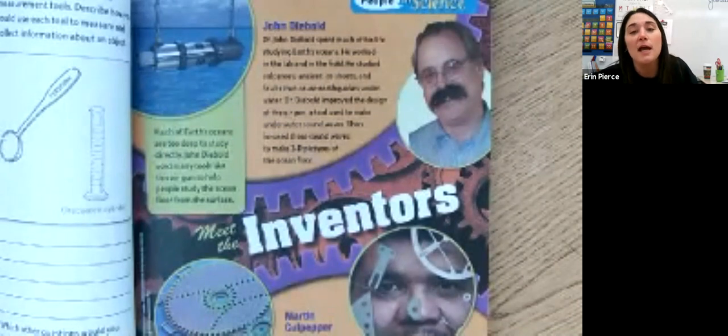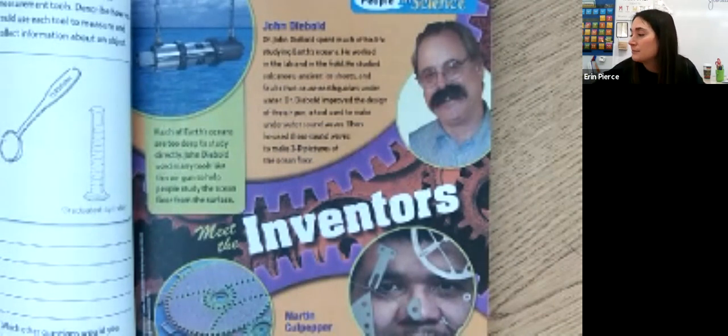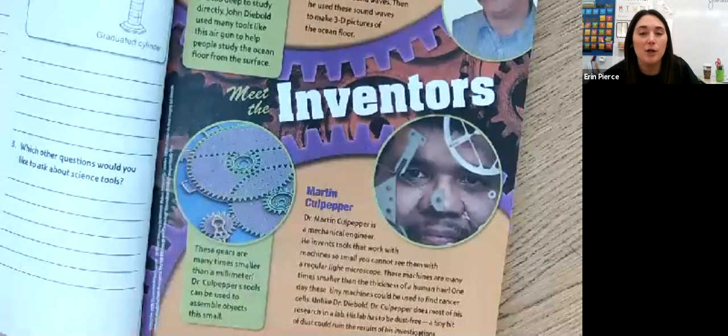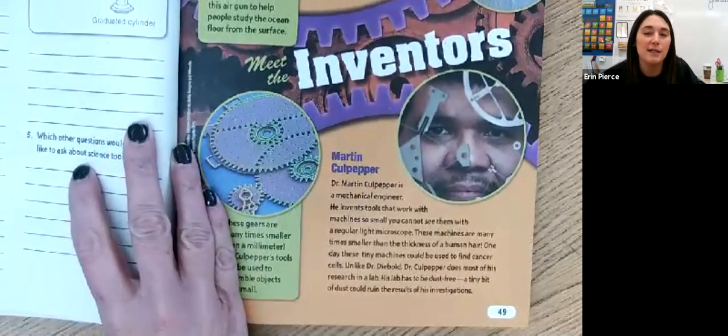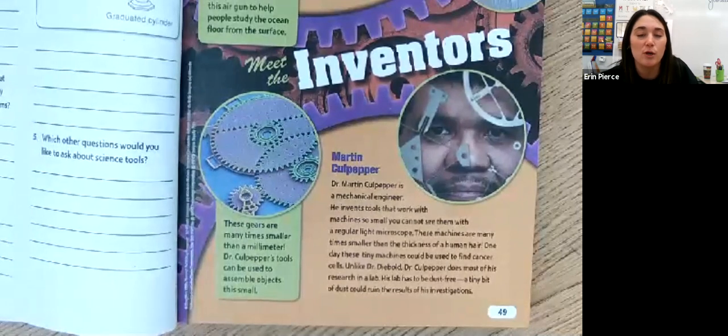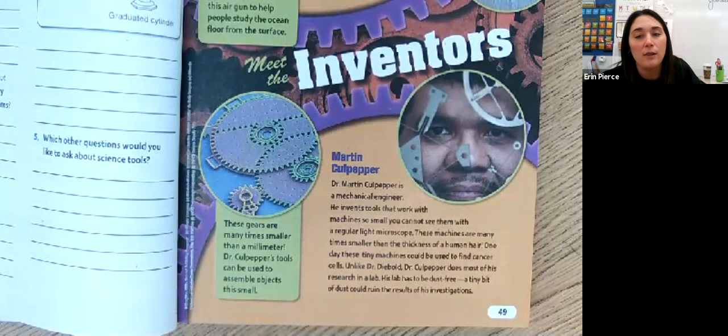That's pretty cool. And then he used these sound waves to make 3D pictures of the ocean floor. Neat. And then Martin Culpeper. Martin Culpeper is a mechanical engineer. He invents tools that work with machines so small you cannot even see them with a regular light microscope. These machines are many times smaller than the thickness of a human hair.